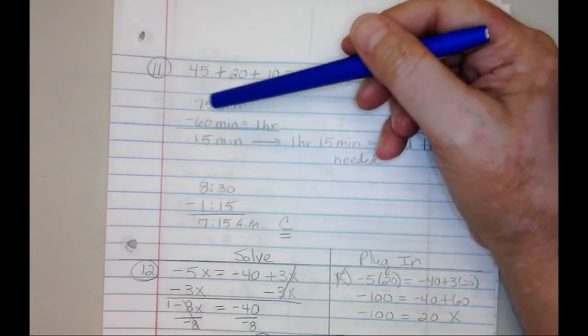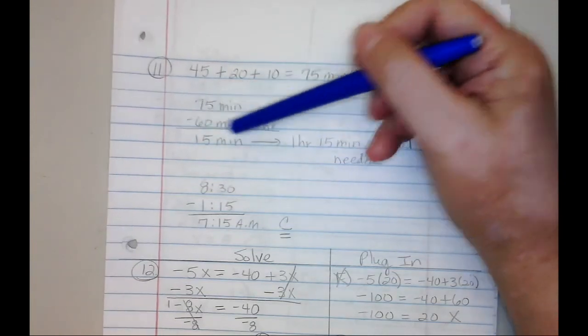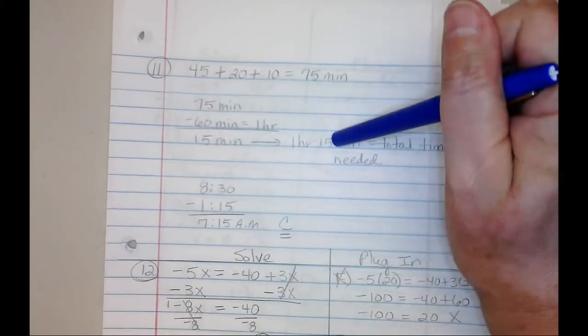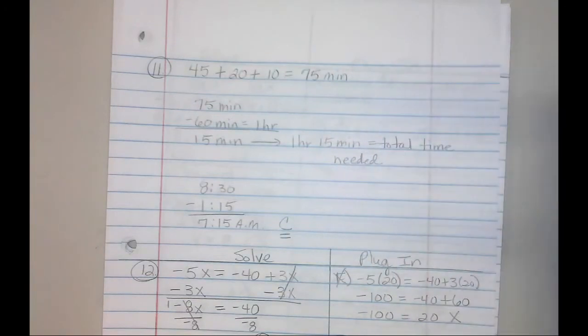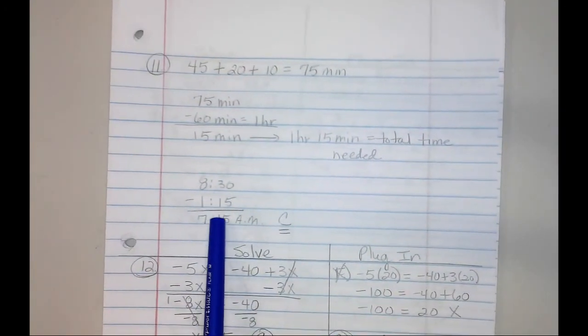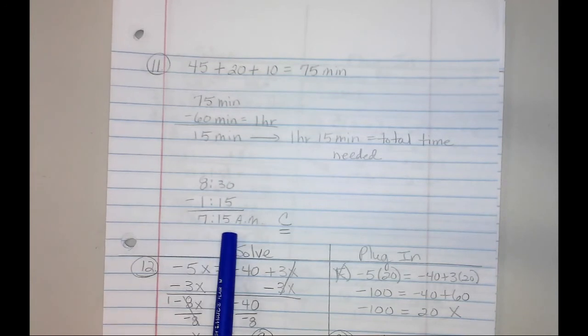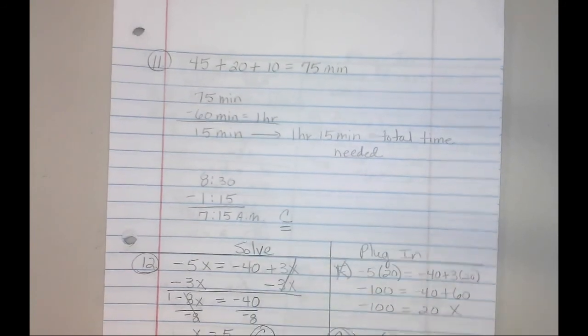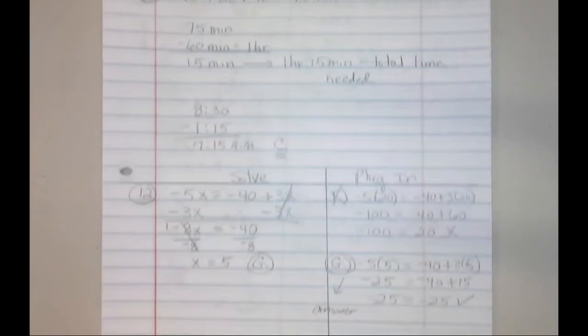So we know that 60 minutes is an hour, so we take that away. That leaves us 15 minutes left over. So it takes her an hour and 15 minutes to get ready in order to get out to the bus stop. Since the bus comes at 8:30, we subtract an hour and 15 minutes, and you will get 7 hours and 15 minutes, or 7:15 a.m., which is choice C. Okay, there's more than one way to do it, but that's the way I chose to do it.